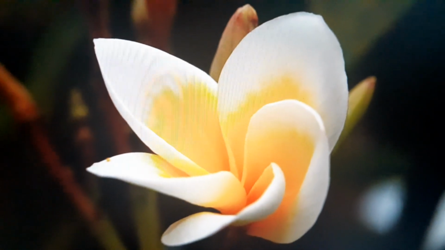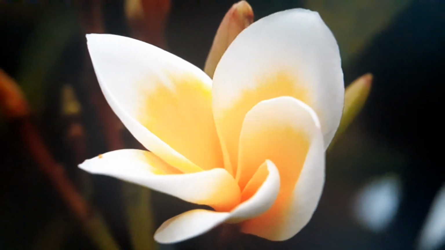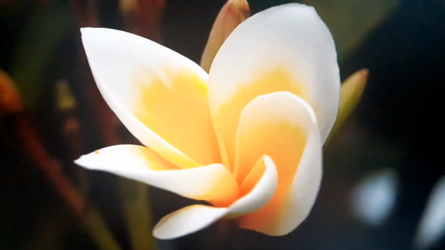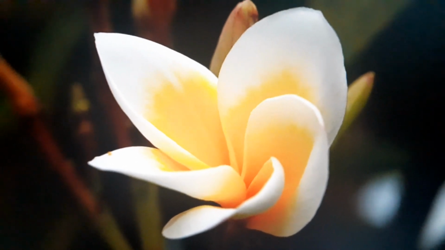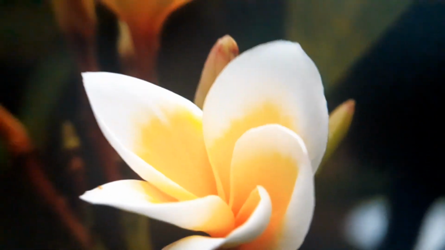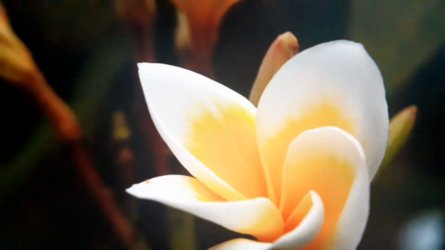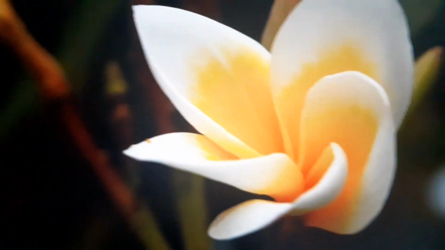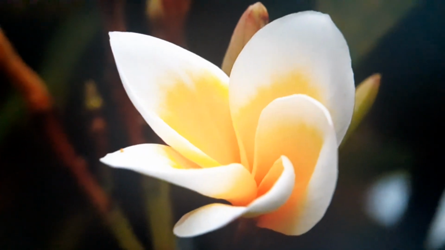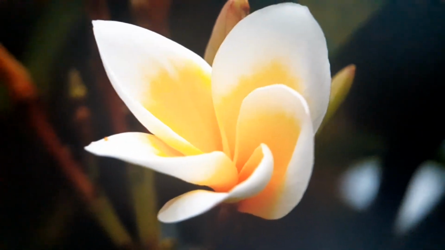It looks like egg yolk, so like sunlight, and the white is like froth. You get white froth, don't you? I can't hold my phone properly. I'm sorry there. That's better. So yeah, it looks like eggs.